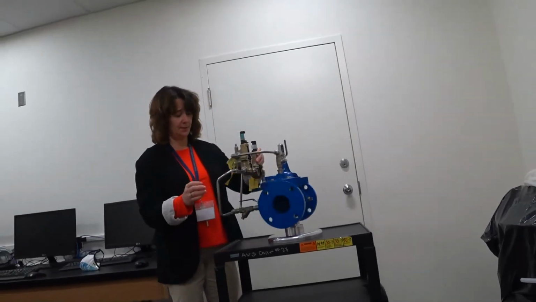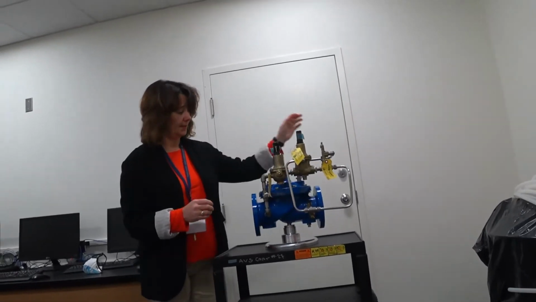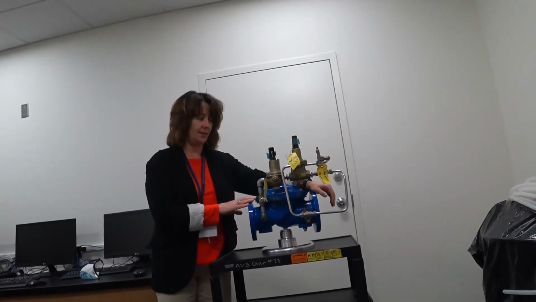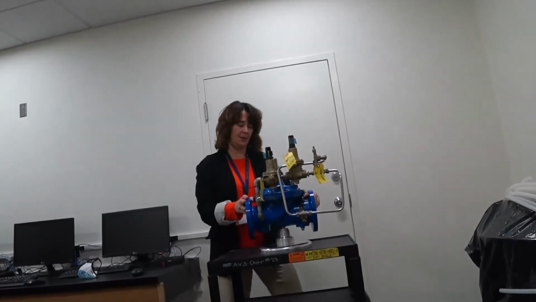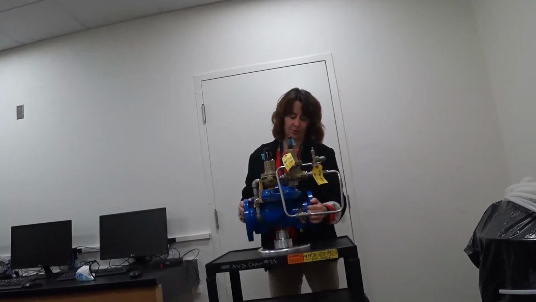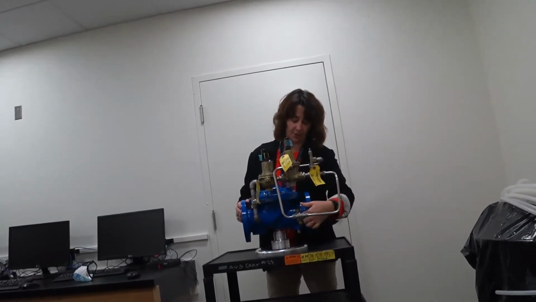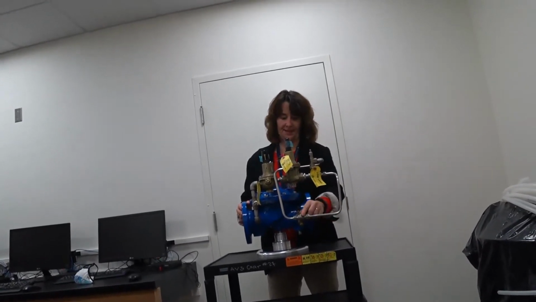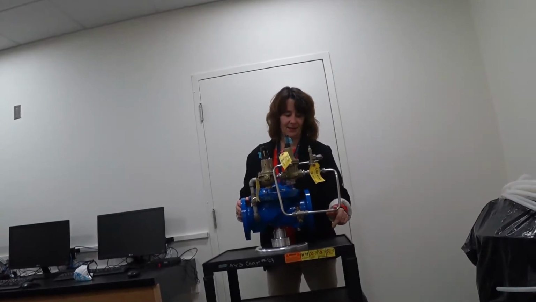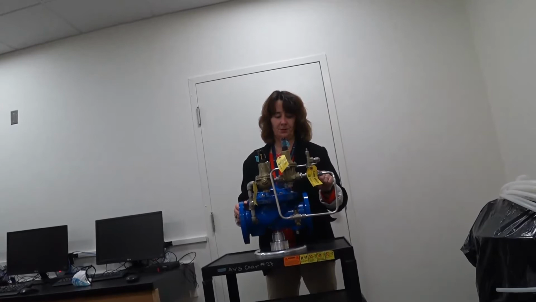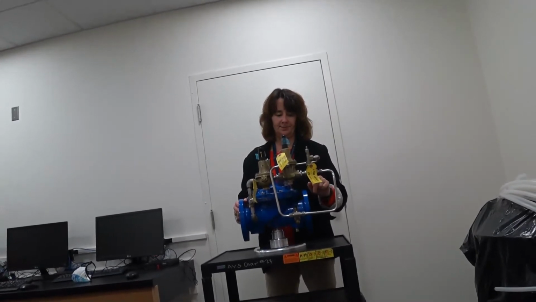So if I look at the back side here, again, this is my upstream side, my high pressure side, and this is my low pressure side. I know that my water is always going to flow from high pressure to low pressure. So that means the water's coming out of this port here, my high pressure side, and it flows up through the restriction valve, or the dole valve, and then it's got two directions that it can go.